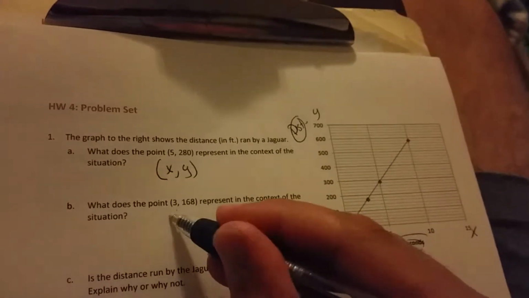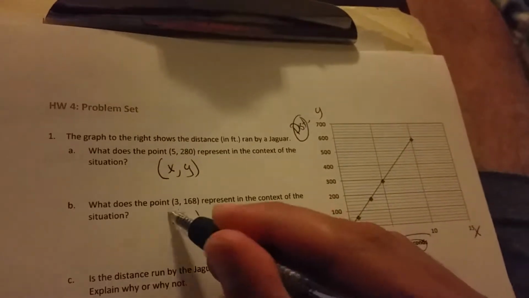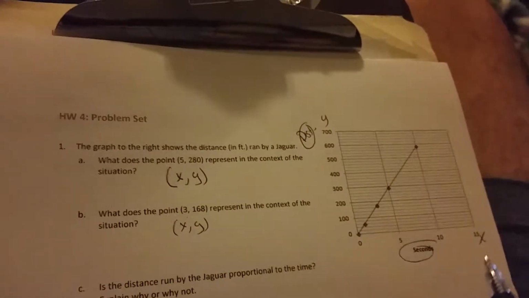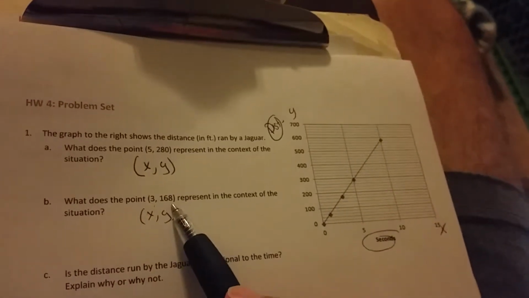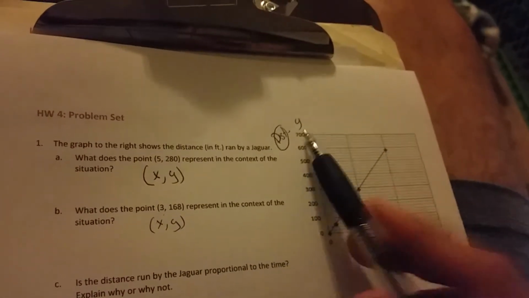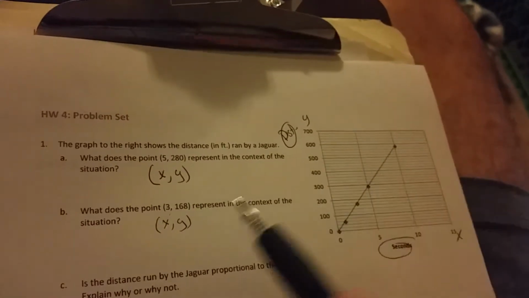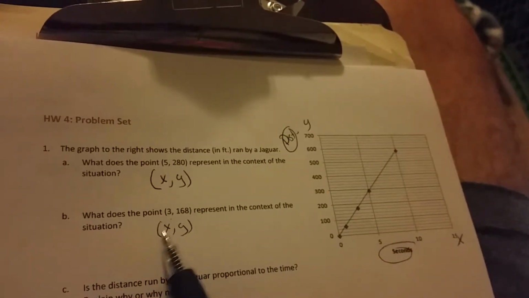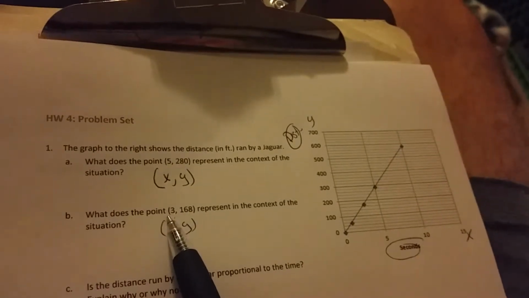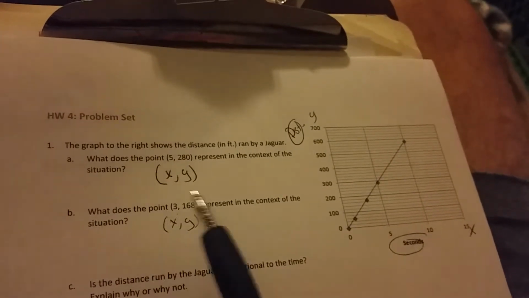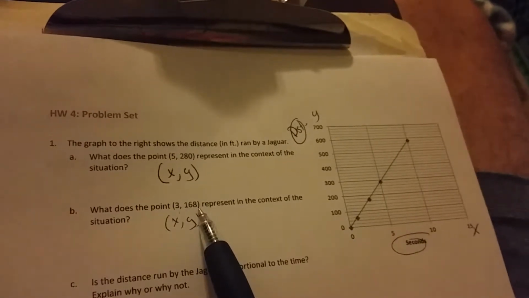The 3 is an x value. The x represents seconds. The 168 is a y value. The y is distance in feet. So the Jaguar can run 168 feet in 3 seconds. Or in 3 seconds, the Jaguar can run 168 feet.